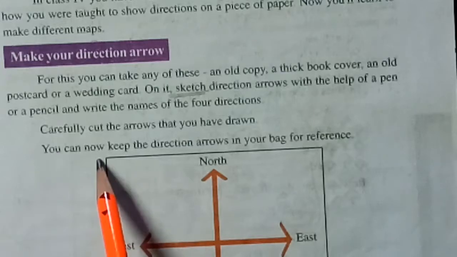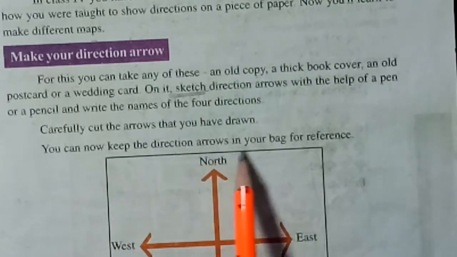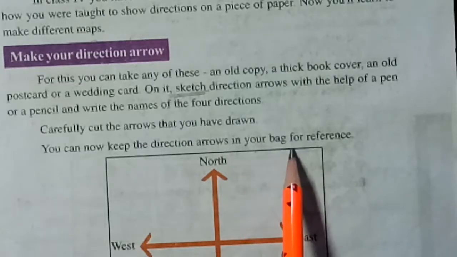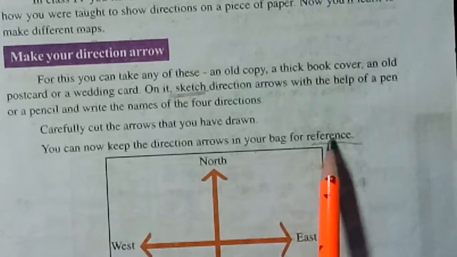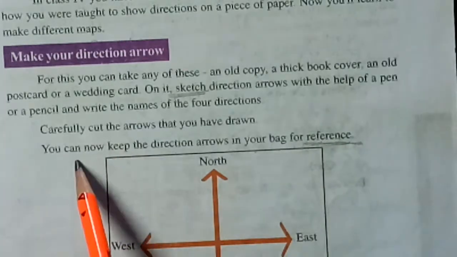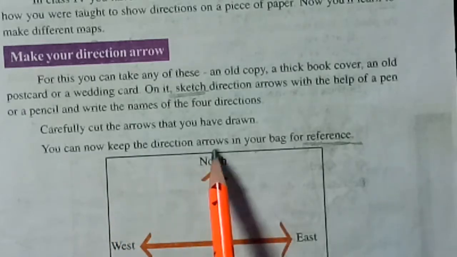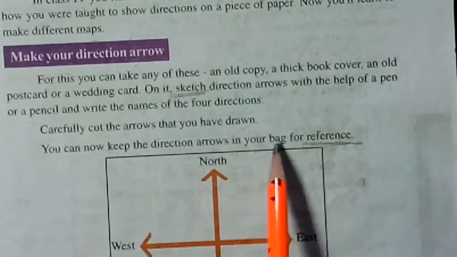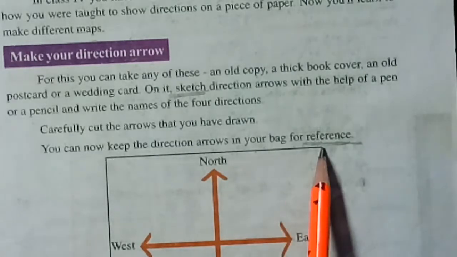You can now keep the direction arrows in your bag for reference. R-E-F-E-R-E-N-C-E, reference.